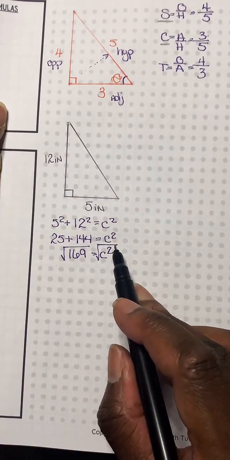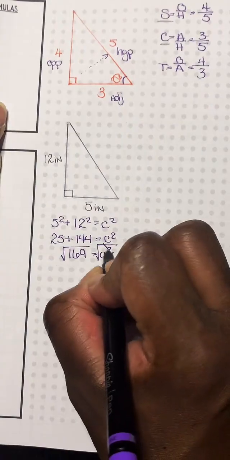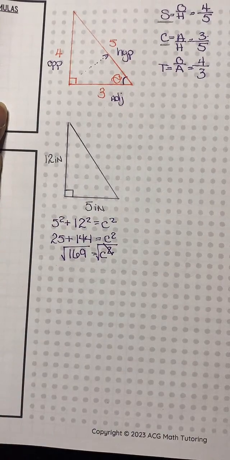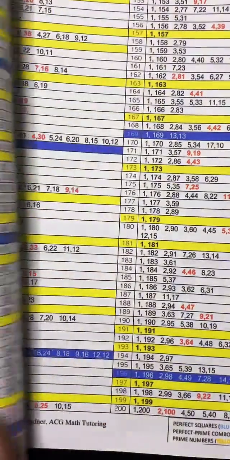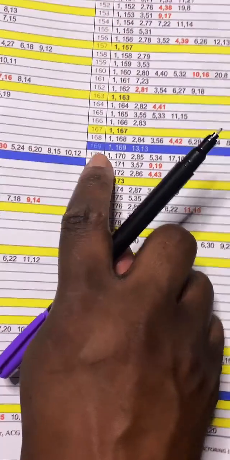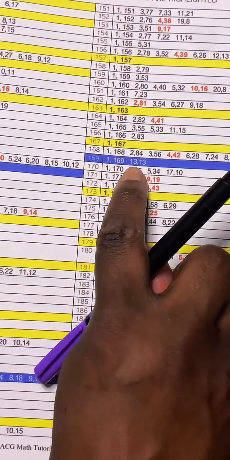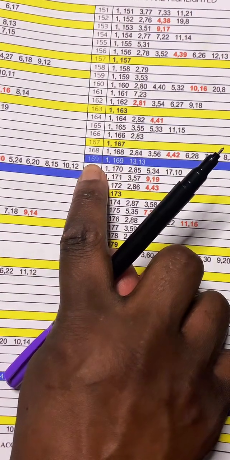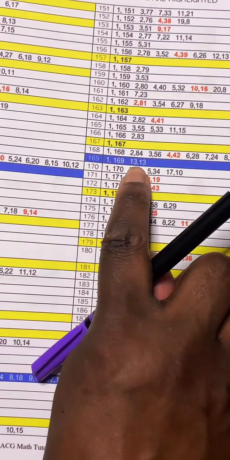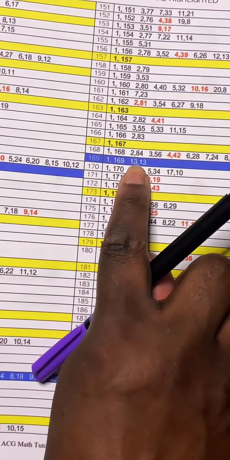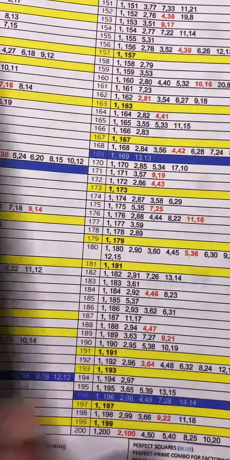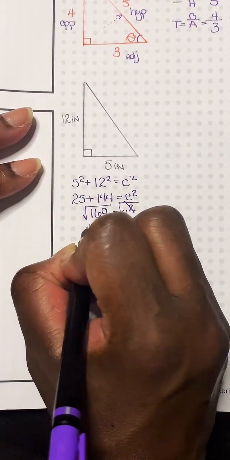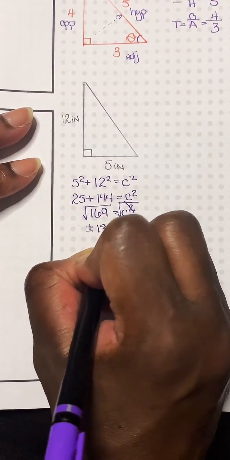Remember, squares and square roots are opposites of each other, so they almost cancel out. And the square root of 169, if you ever get stuck, I go right here to 169. My thing is in blue, and I notice I have 2 of the same numbers. That's telling me that the square root of 169 is a perfect square root, which gives me an answer of 13. Now, normally we would say it's going to be plus or minus 13.